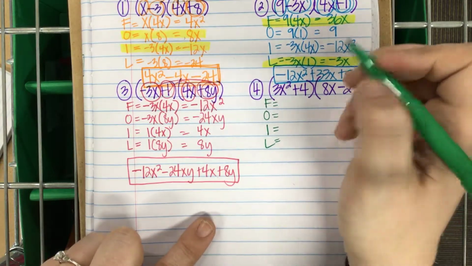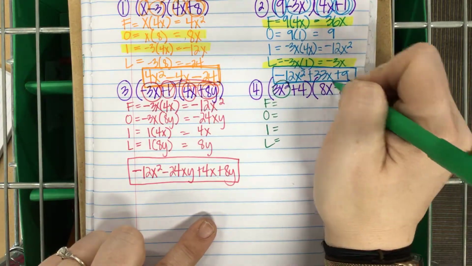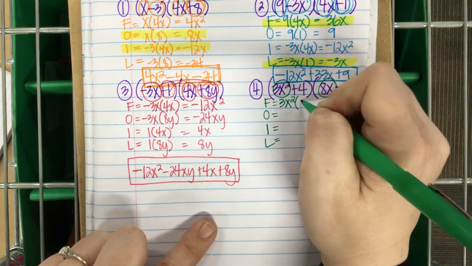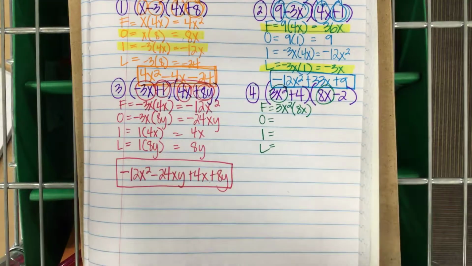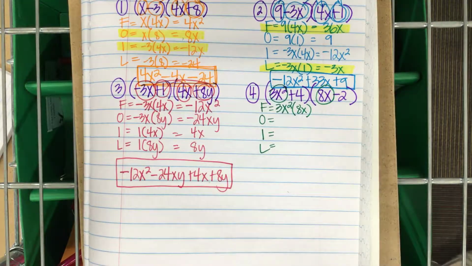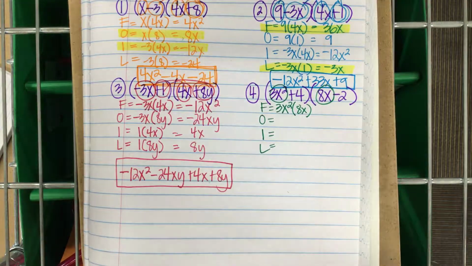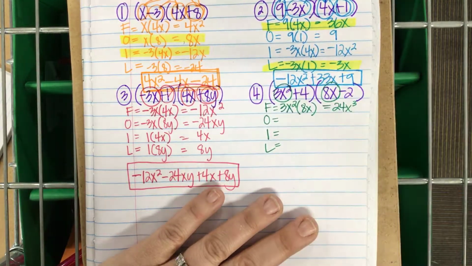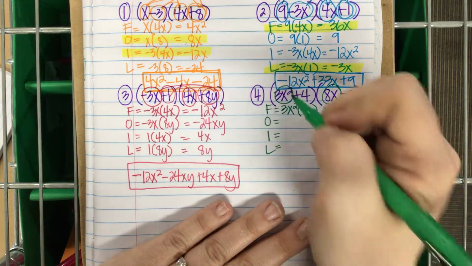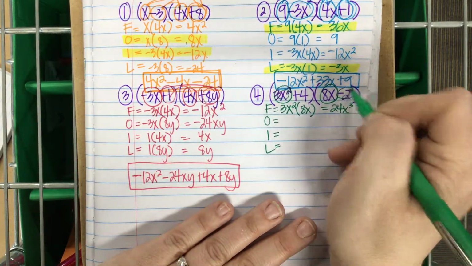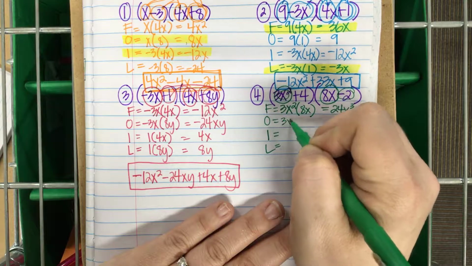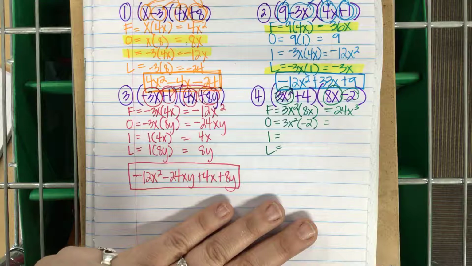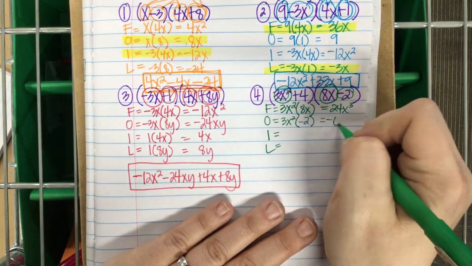I'm going to do my homework. First, 3x squared times 8x. 3x squared times 8x is 24x to the third. Perfect. Outside, 3x squared times negative 2. 3x squared times negative 2 is negative 6x squared.